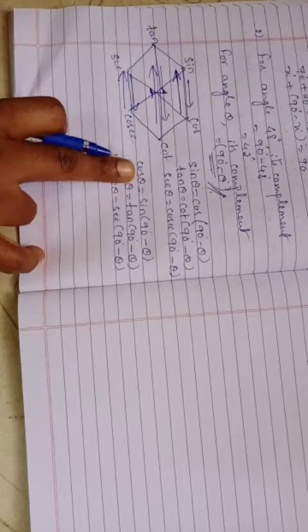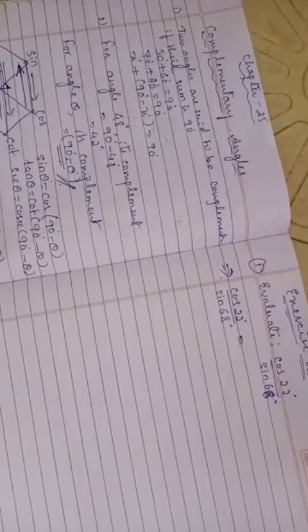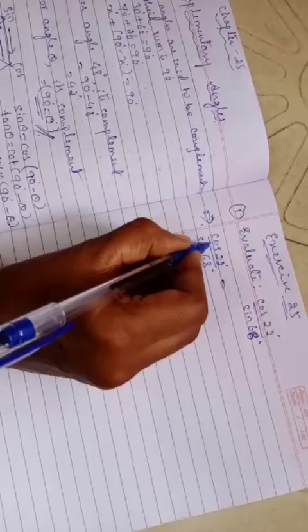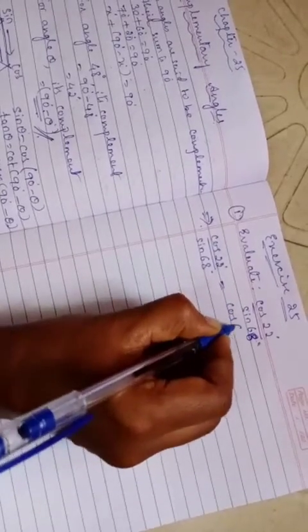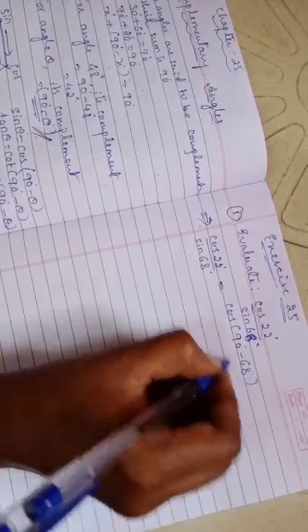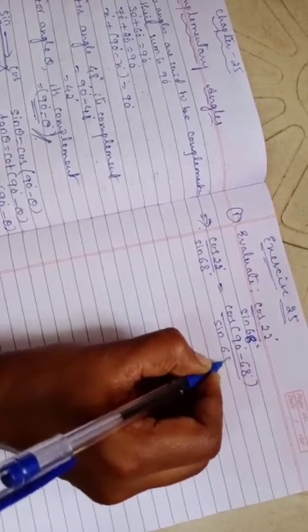I can write it as here. What is cos? Cos is nothing but sine of 90 minus theta. So this cos 22, its complement is cos of 90 minus 68, divided by sine 68.